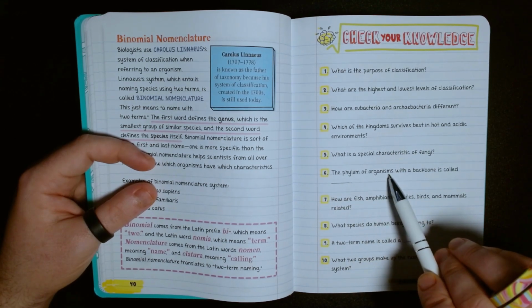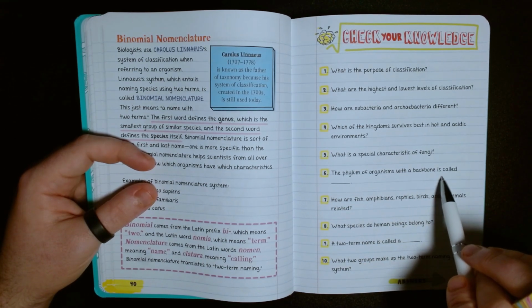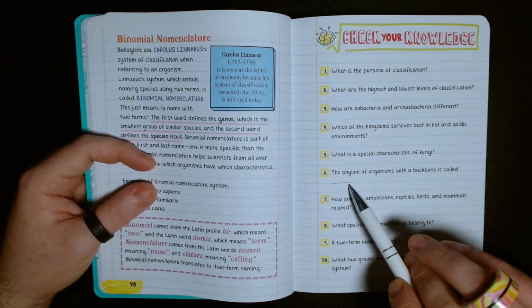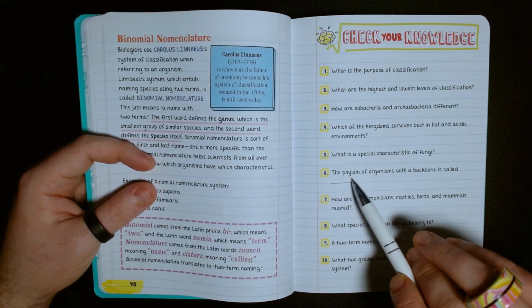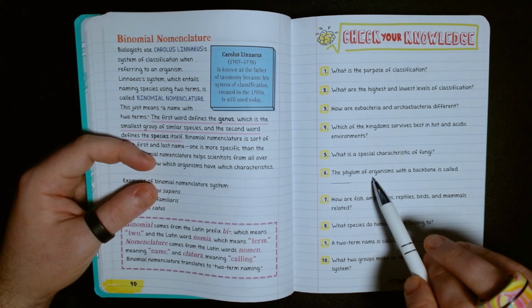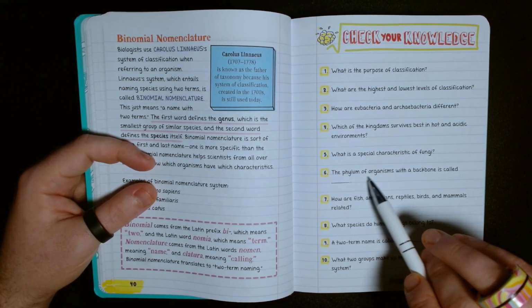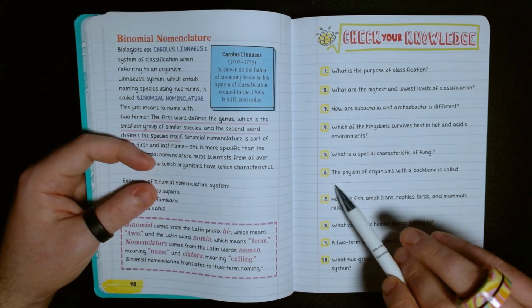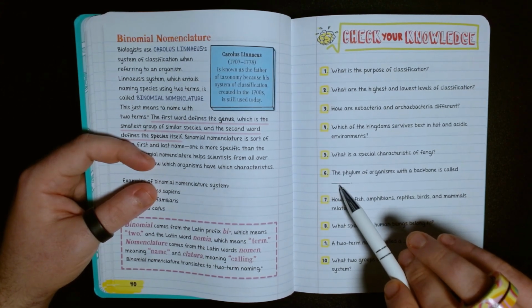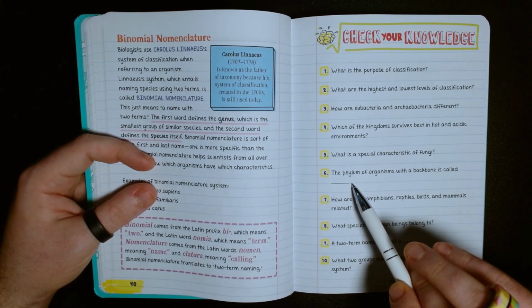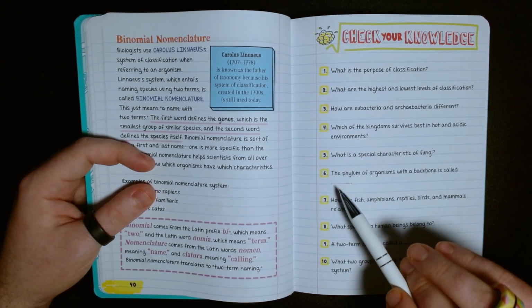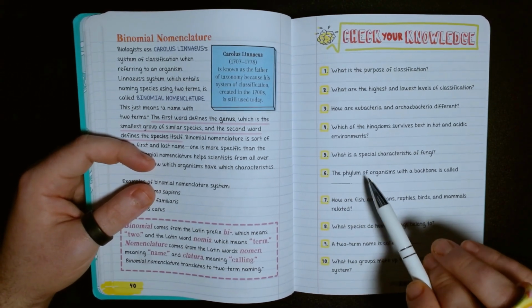The phylum of organisms with a backbone is called blank. What is it called? It is going to be called vertebra or vertebrates. So these are vertebrates.